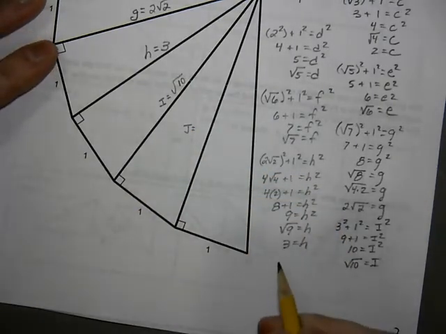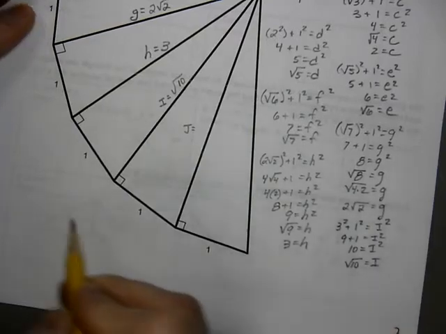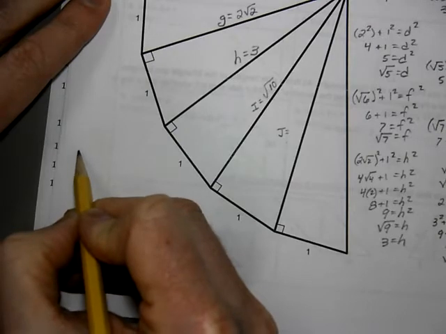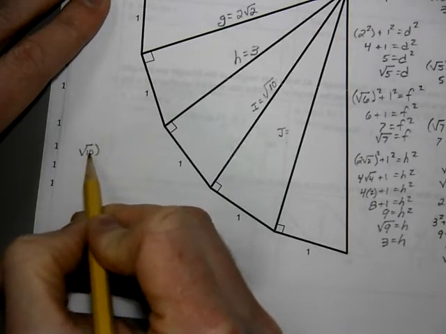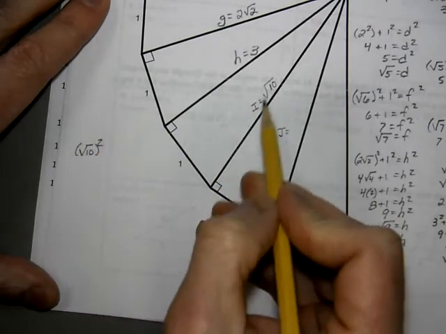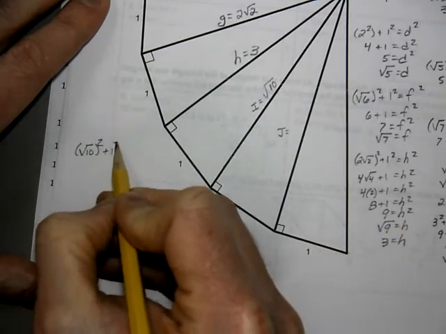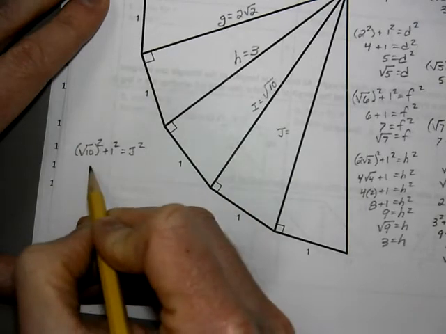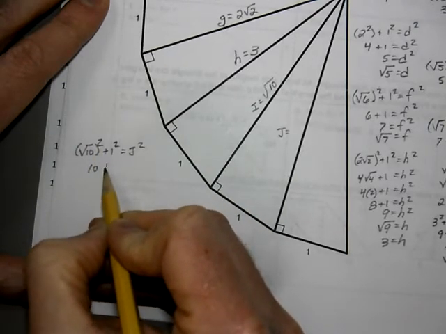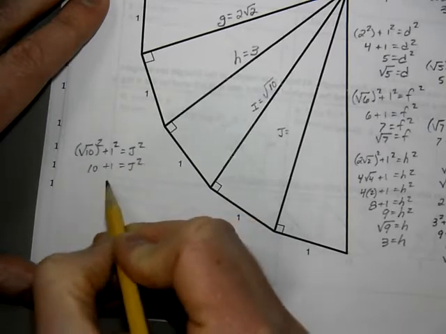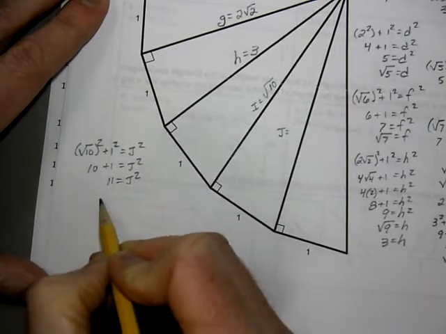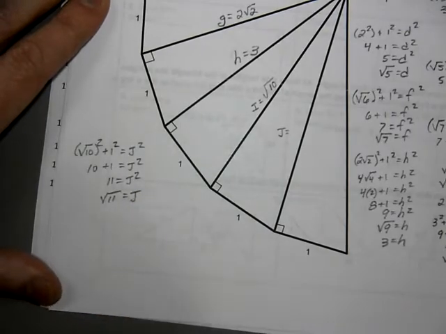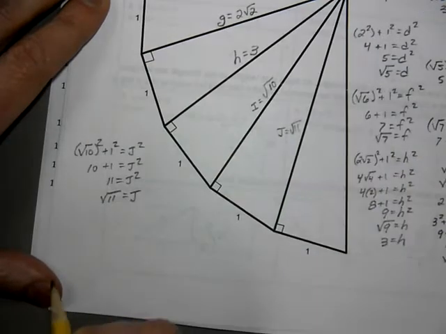Then we have J. So over here, I'll do some more with J. So we're going to take the square root of 10 squared, because that's one of the legs, plus 1 squared, because that's the other leg, equals J squared. When you square a square root, you get what's inside. So J is going to be the square root of 11.